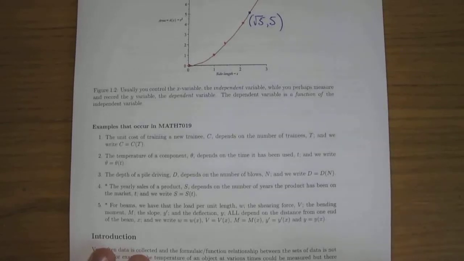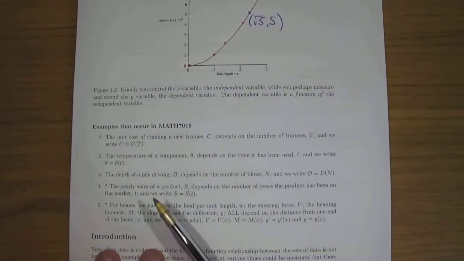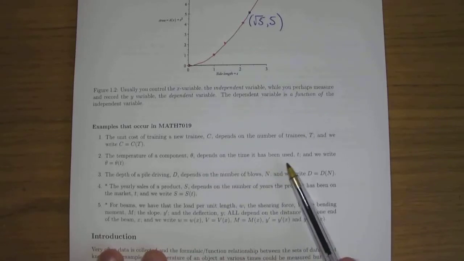It might be called the marginal cost as well. So once you have the number of trainees, the marginal cost depends on that. The temperature of a component depends on the time it has been used.